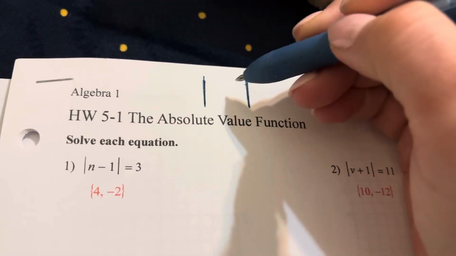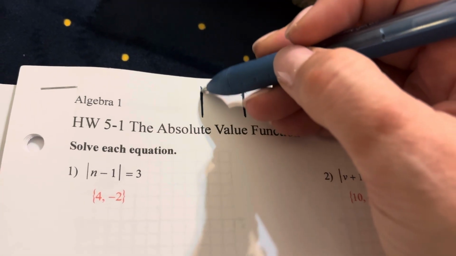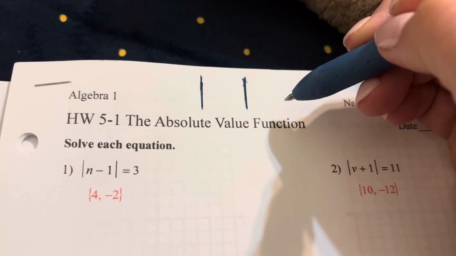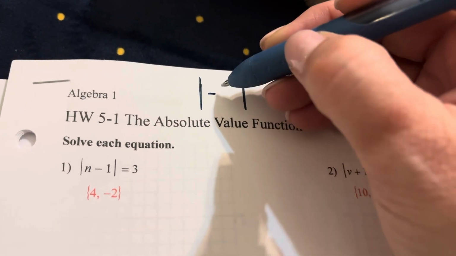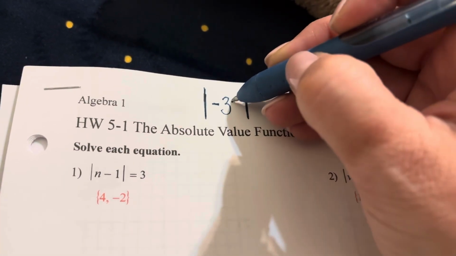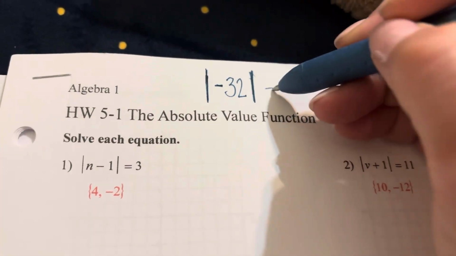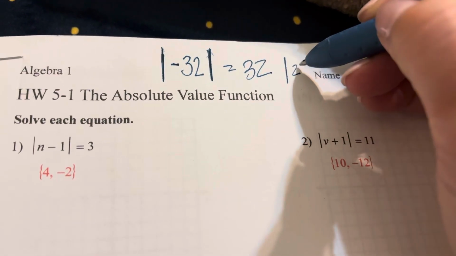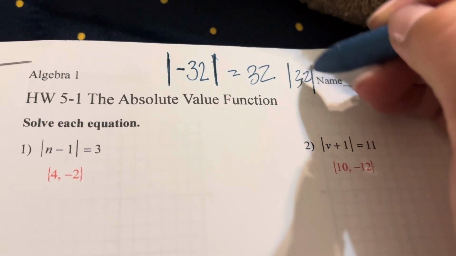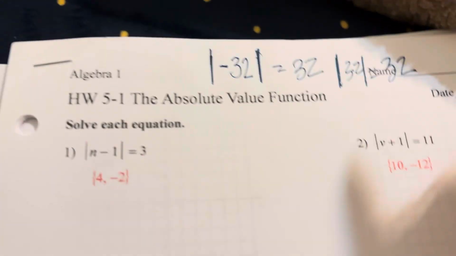turns to positive. Because absolute value actually talks about the distance from 0, which is a positive number. So, even if I had negative 32, the absolute value of negative 32 is 32. But the absolute value of 32, positive 32, is also 32.